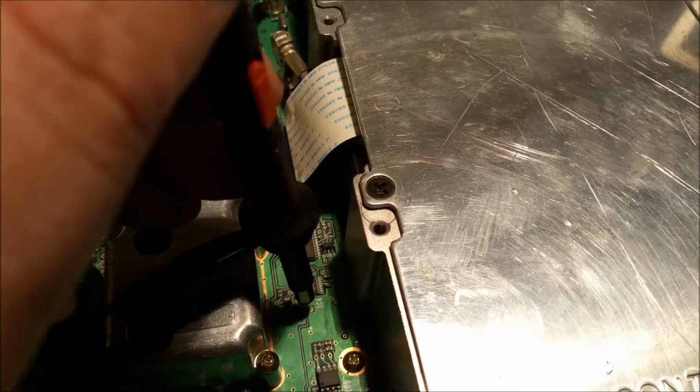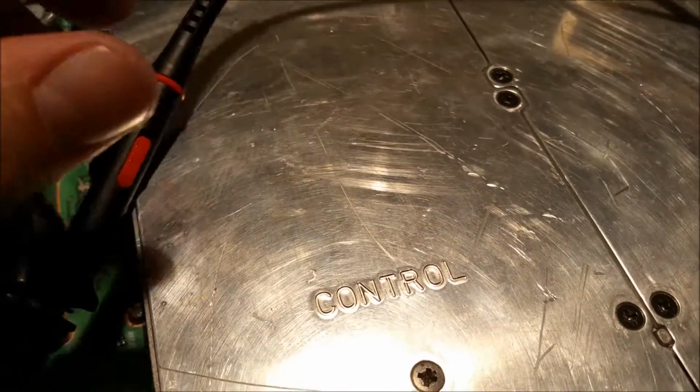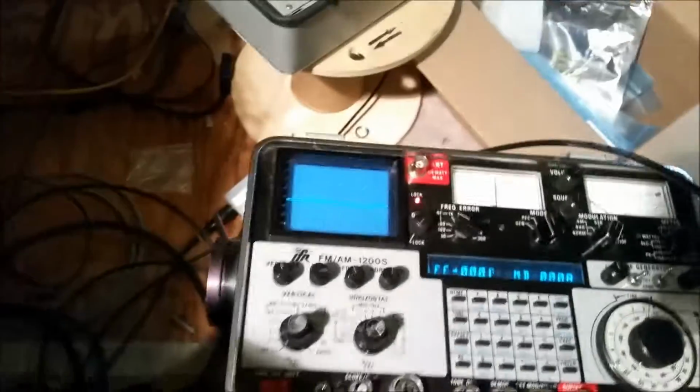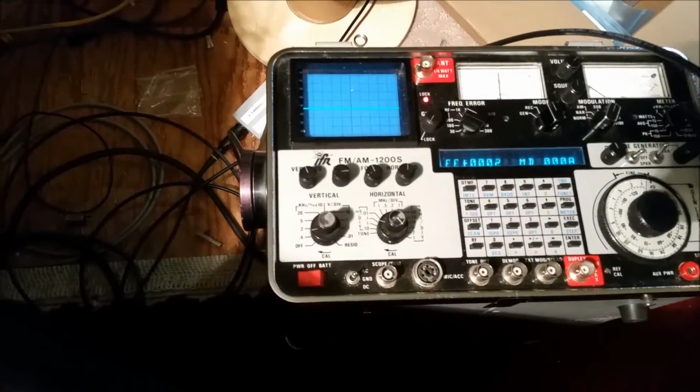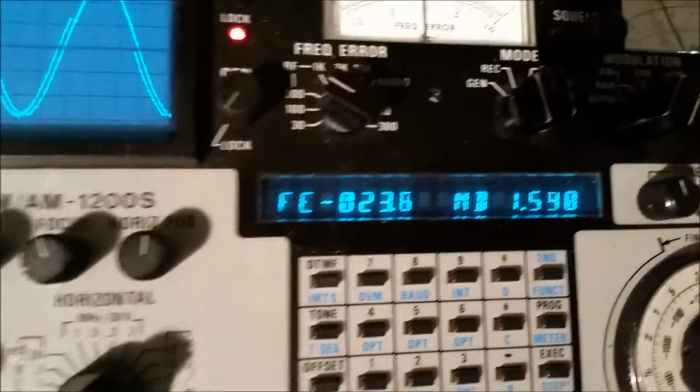Oops. So I got the probe on it. I don't know if I can keep it there. This is going to be interesting. Very interesting. So, see if I can key this thing. Stay, please stay. This is going to be an interesting video of me trying to get this thing to stay. Oh, there it is. Look at that.